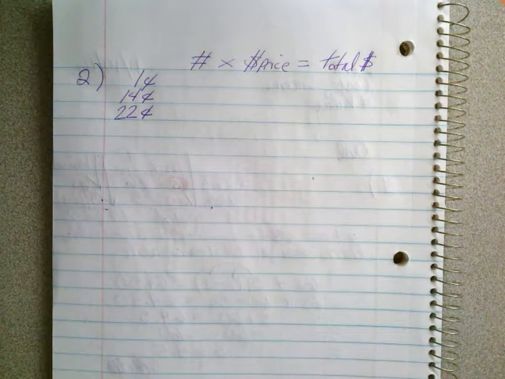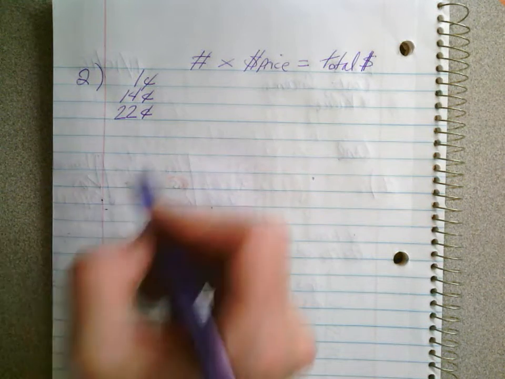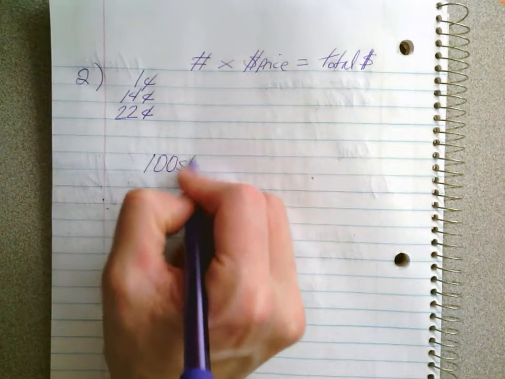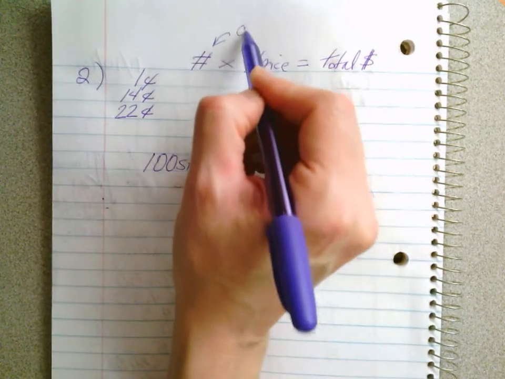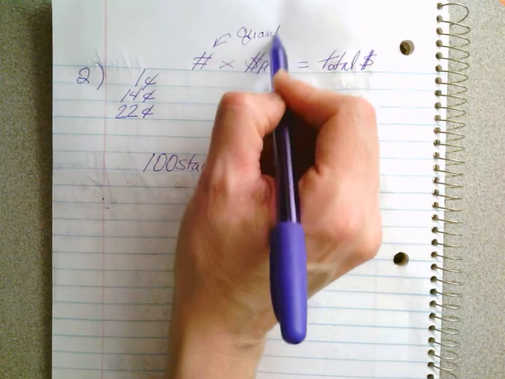All right, stamps. Ernesto purchased 100 total stamps. He had 100 stamps. That's a quantity. This here item means quantity, how many of something.